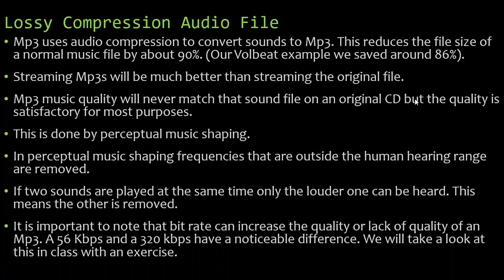Now, it's important to note that bitrate can increase the quality or decrease the quality of an MP3. For example, a 56 kilobits per second quality versus 320, you're going to have a noticeable difference. And we're going to take a look at that in class with an exercise. I've had a few students say that they're able to tell the difference between 320 and 128, and that's what a standard MP3 is, 128, usually tops around 320. I've had several students say, oh, I can tell the difference, and out of all the students who have come through my class, only 2 have been able to do it at the time of this recording.